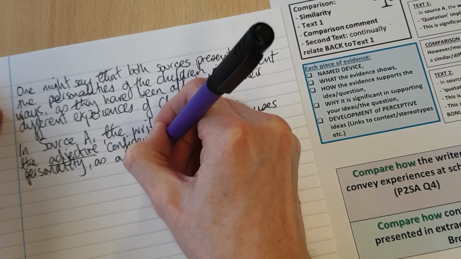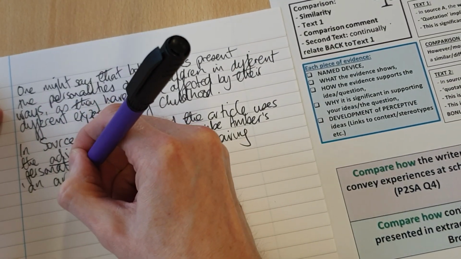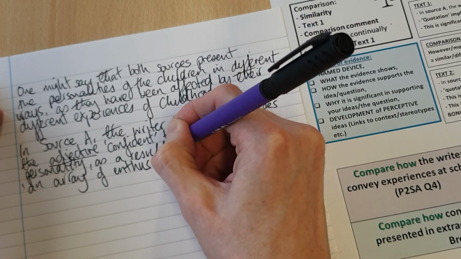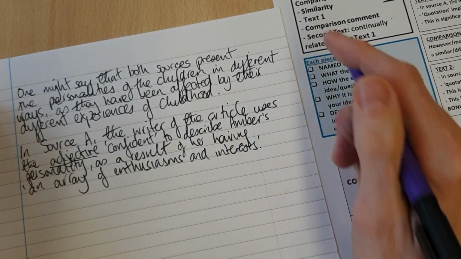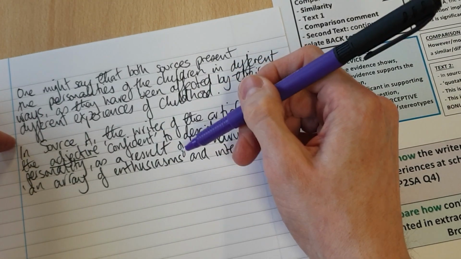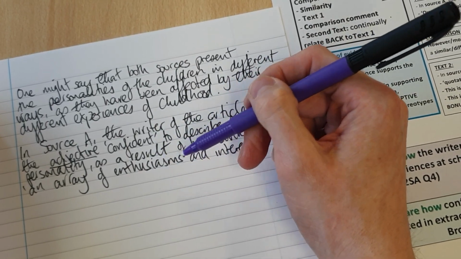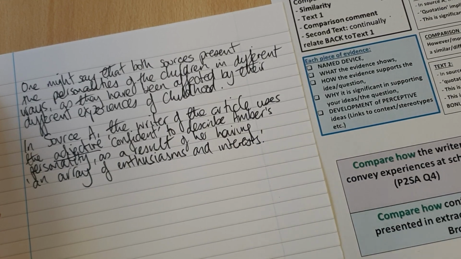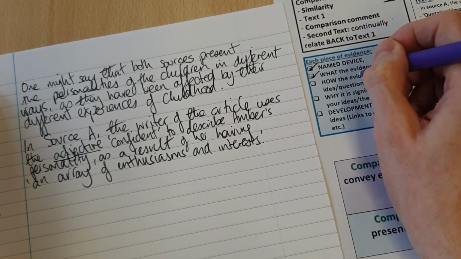as a result of her having, quote, an array of enthusiasms and interests. Now, notice, and this is really, really key, I've used two quotations to make one point. I've focused my analysis and my subject terminology on one particular part of a quotation, but I've embedded another quotation to help support my idea. Embedding quotations is a brilliant skill and is an absolutely vital skill to prop yourself up into that top level 3, that level 4 band on the mark scheme. So, I've used my name device, I've said what the evidence shows us. Now let's go into the how and the why.